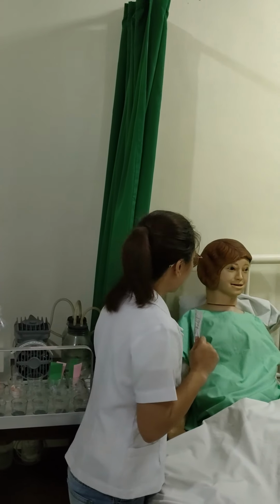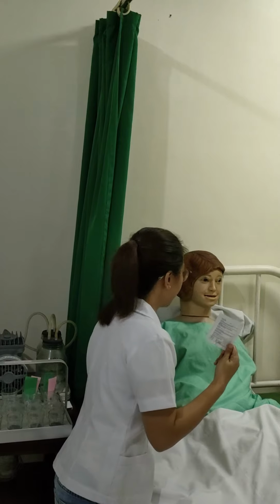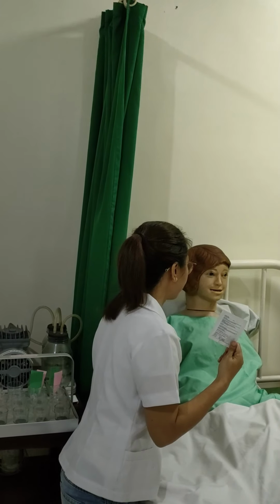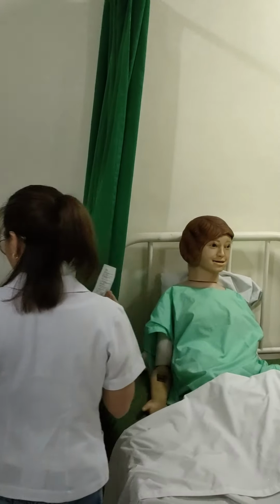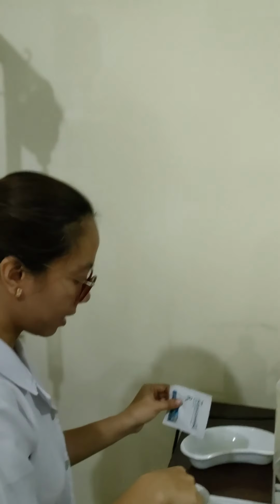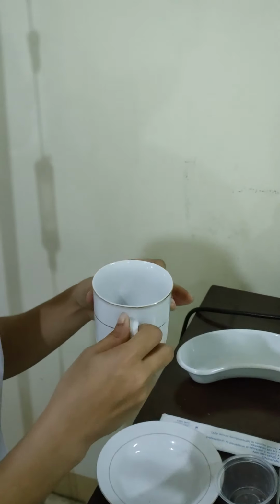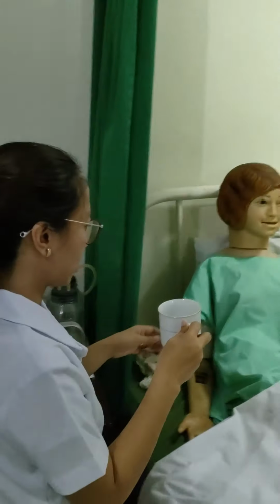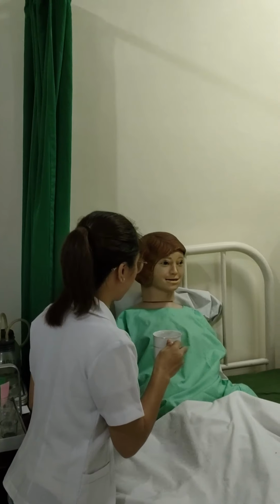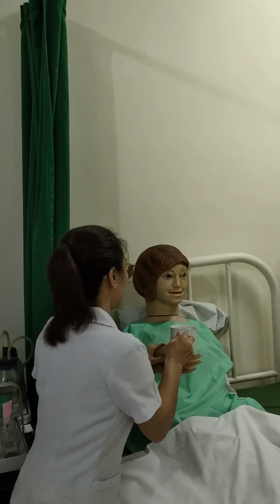Mrs. Chase, may I ask for a cup of water? We will give you this mucolytic for your cup. Thank you. Then you dissolve it here and you make sure that it is properly dissolved before giving to the patient. Mrs. Chase, would you like to take this? Thank you.